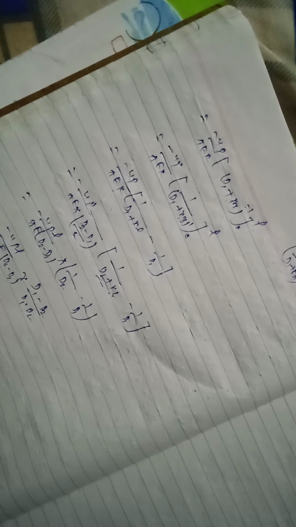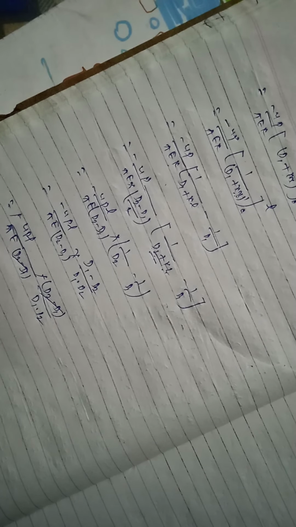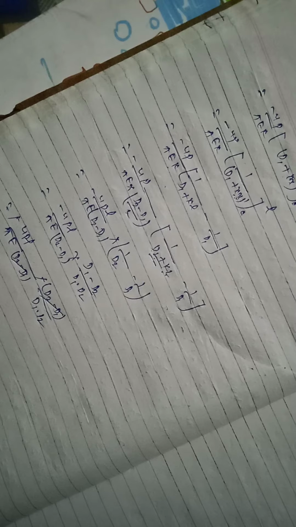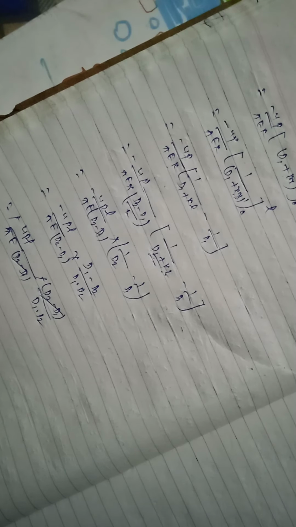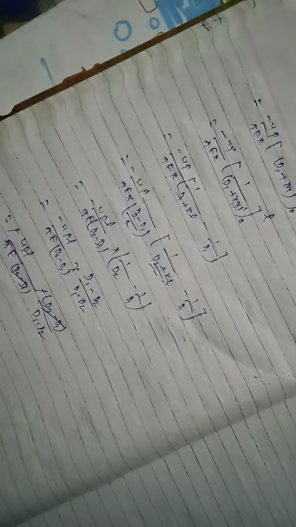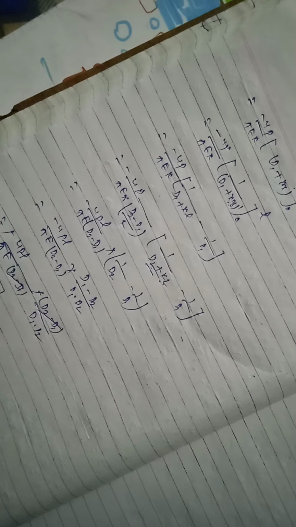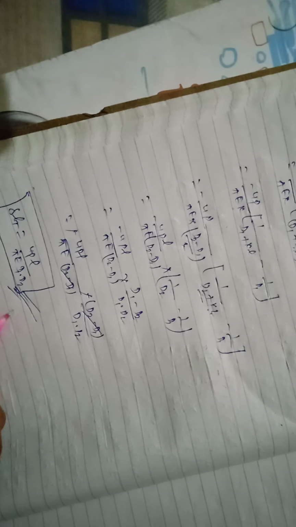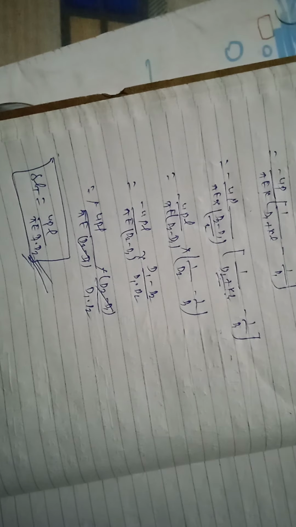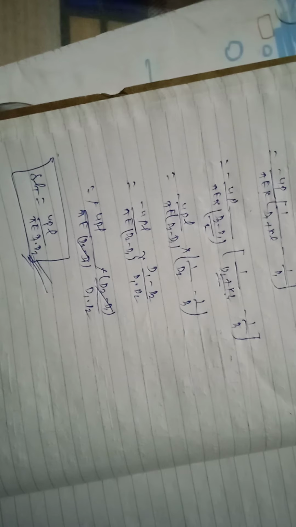After taking the minus sign common here, minus minus becomes positive: 4pL upon pi e, d2 minus d1, and then this becomes d2 minus d1 upon d1 into d2. This cancels out, and this minus becomes positive, and finally we get delta L is equal to 4pL upon pi e d1 into d2. This is our required equation. Hence we proved the elongation of a tapered circular bar.